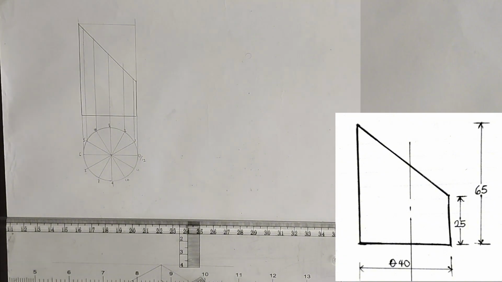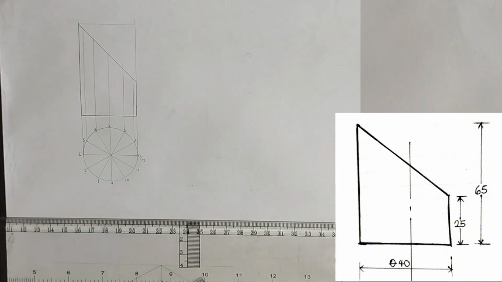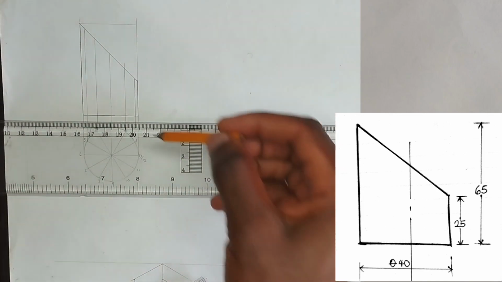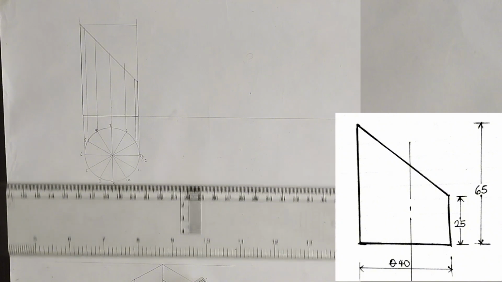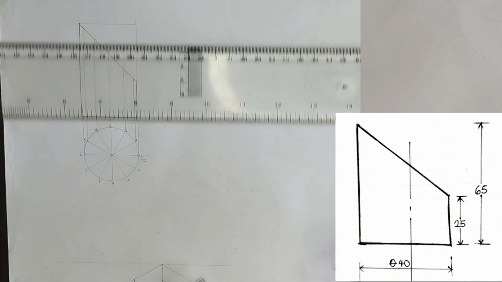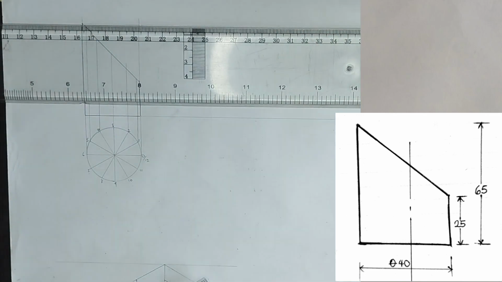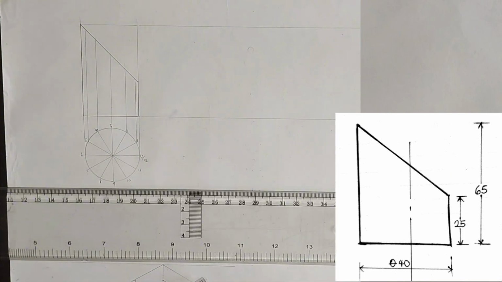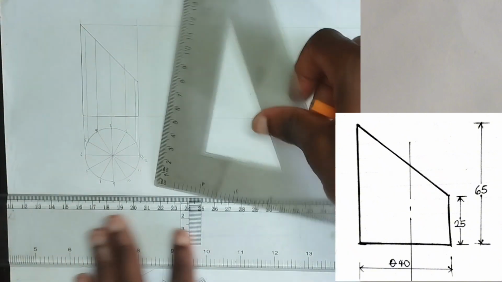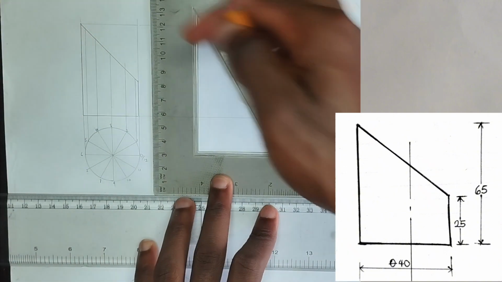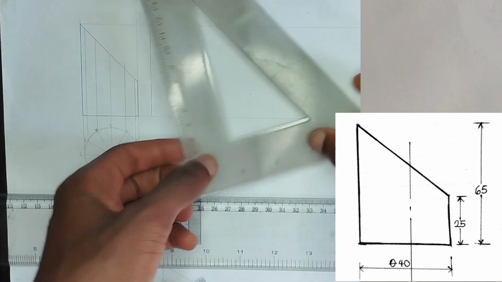Now what we are going to be doing next is to draw the development, which is going to be in this place. In order to do that, we are going to extend this line which we call our front view, then extend this also towards the right hand side. Then at any convenient point from our front view here, we are going to draw a straight line like this at any convenient point.